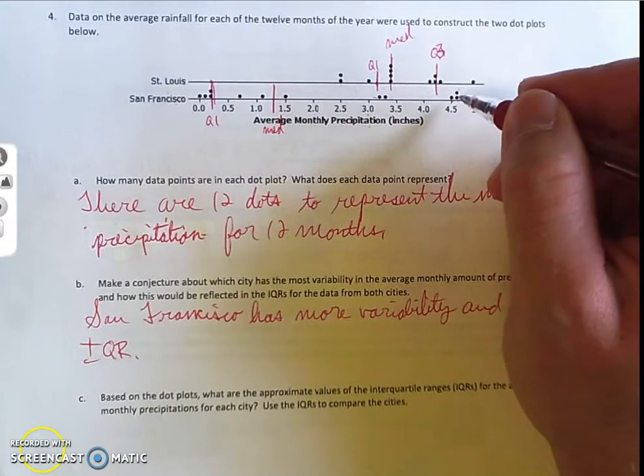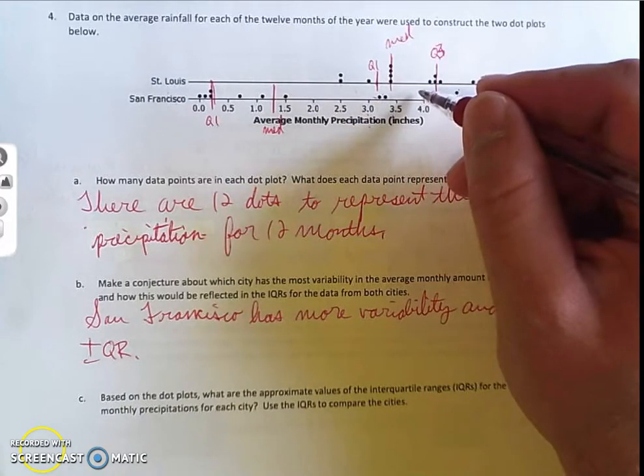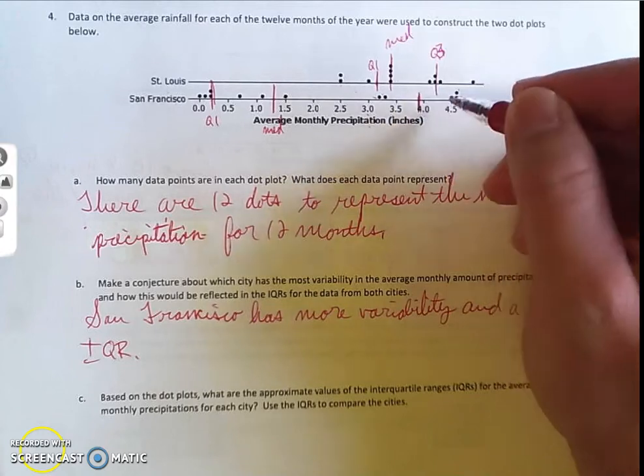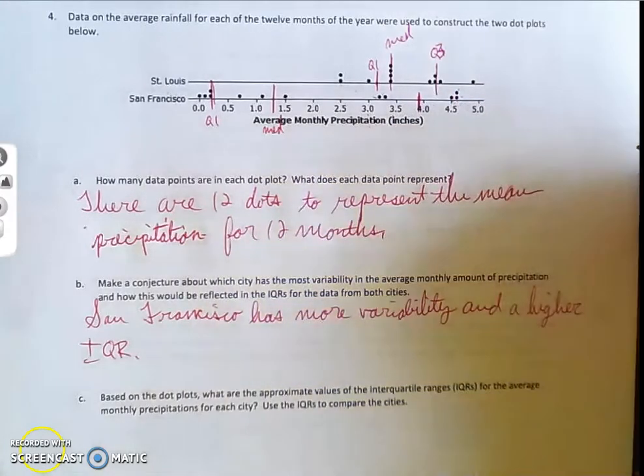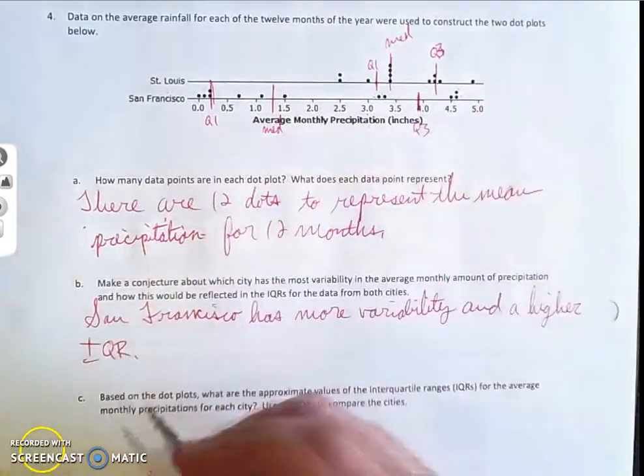And then for San Francisco, we notice that the Q3 is going to be somewhere between these dots right here. So we're going to try to draw a line center of those 2 points right there, which looks like to be about 3.9. And we'll say that's Q3.